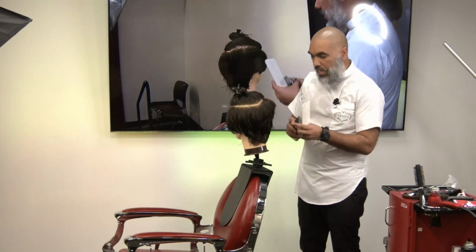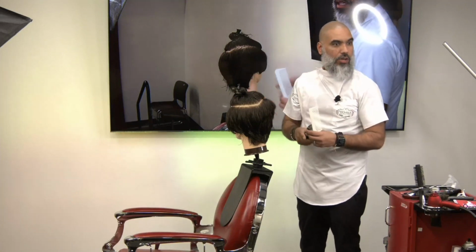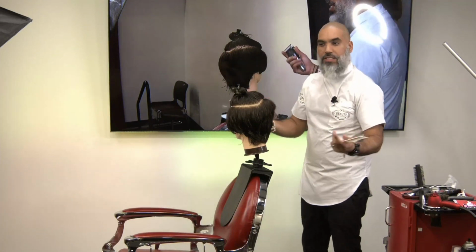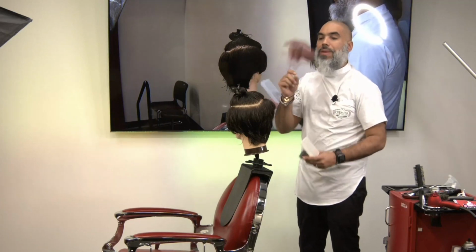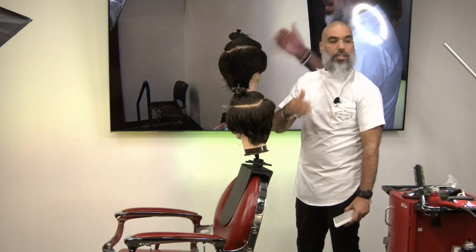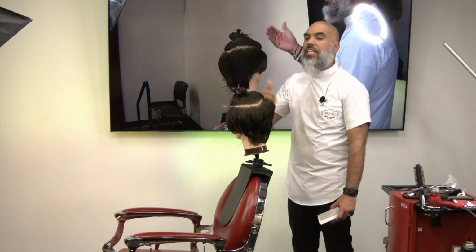So you have to guess. Just like when you do a skin fade and it's, damn, that was too high or too low. It's the same thing. Every haircut, no matter which haircut you're doing, you're making better guesses the better you get. And the better you get, the easier it is to fix.